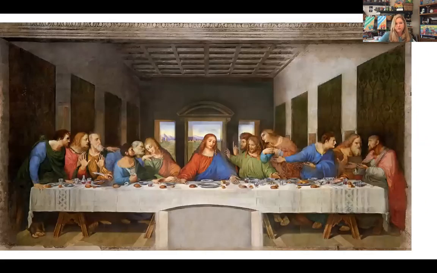Here it is a little brighter. Unfortunately, Da Vinci was experimenting with a paint called tempera, which is made with eggs, and it had faded over the years. So scientists have actually done some work to show what it might have looked like when it was painted. And here's an image I wanted to show you.